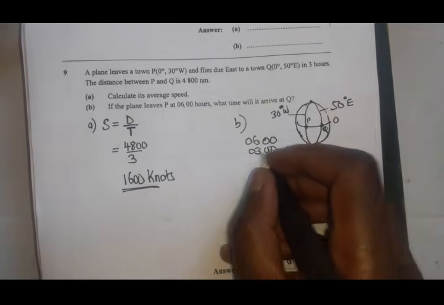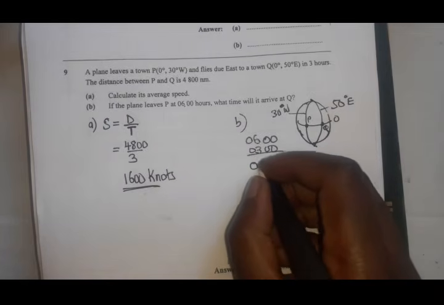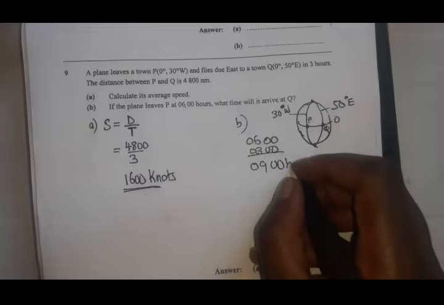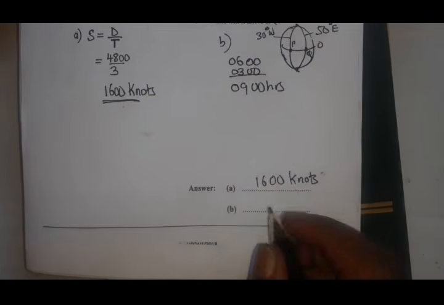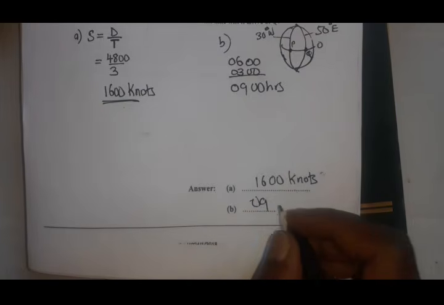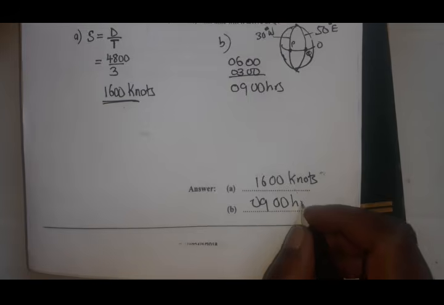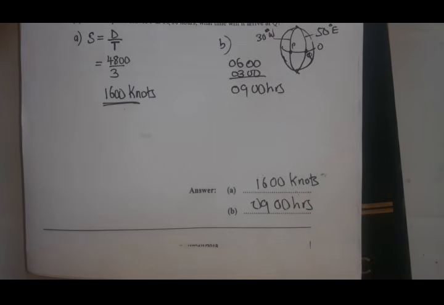What are we going to have? 09 hours. So what time will it arrive at Q? It will be 09 hours. That's the time.